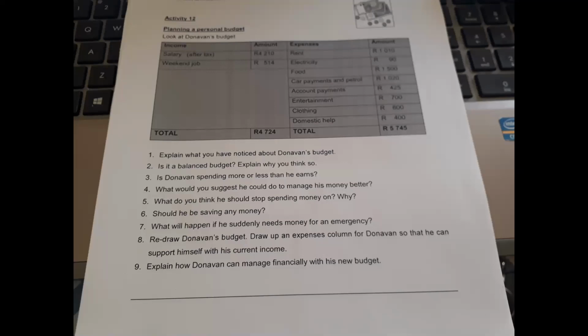Then question 5, what do you think you should stop spending money on, and why? I've already given you one example of the clothes. I will also say the domestic help is not necessary. He can clean up after himself. He's only one person in that flat. And then the entertainment of 700 Rand is also quite a lot. So he must save on the entertainment as well. And then there are some of the other things where you can save a little bit. But as we said, we're going to redraw a budget with number 8.